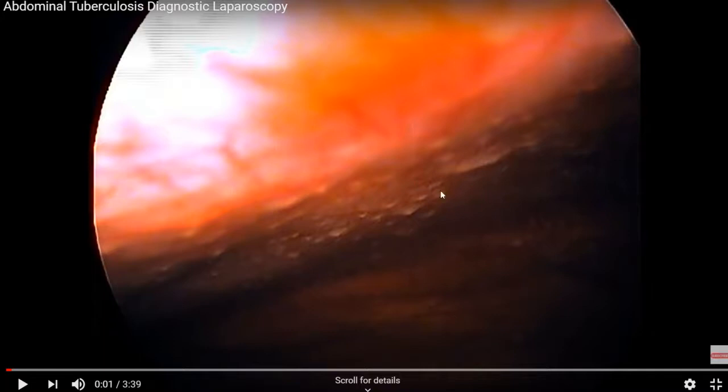Now here you can see the intraperitoneal view of the first port through the umbilicus, the infraumbilical crease, where the telescopic port was placed in this patient, and these whitish spots, if you can see here, are tubercles. So let's start with the video.